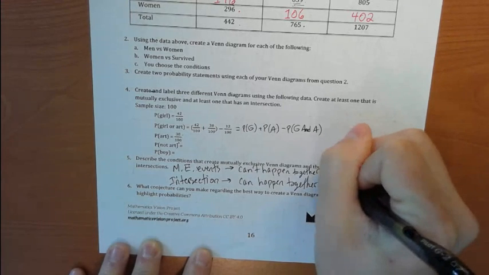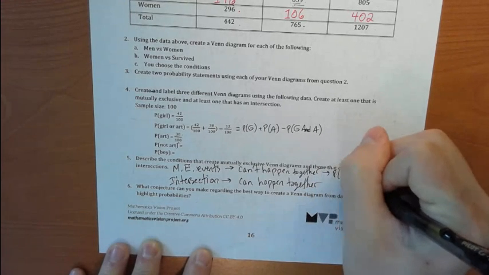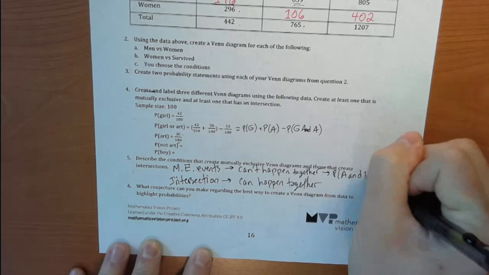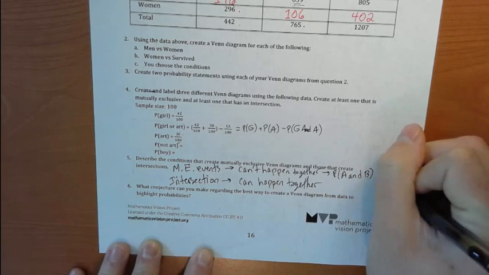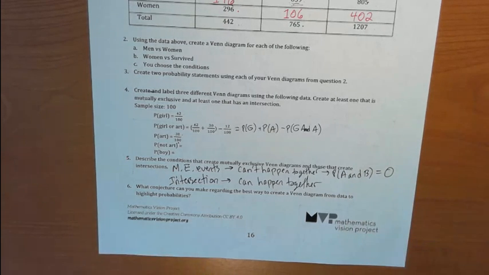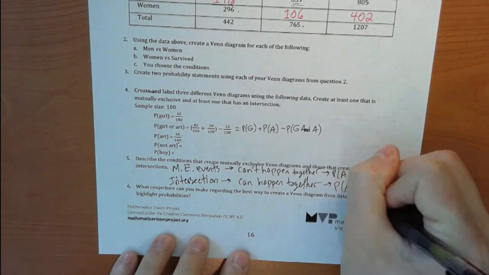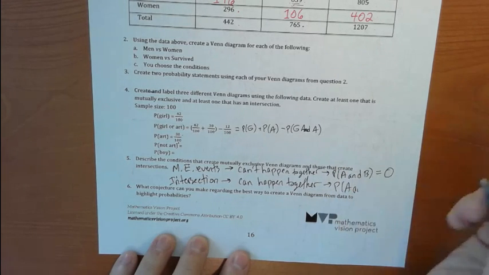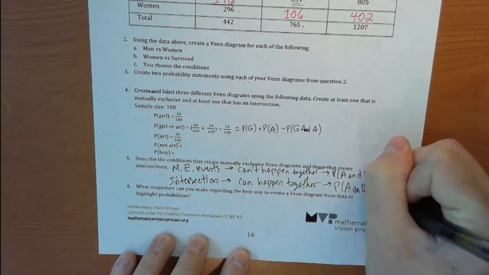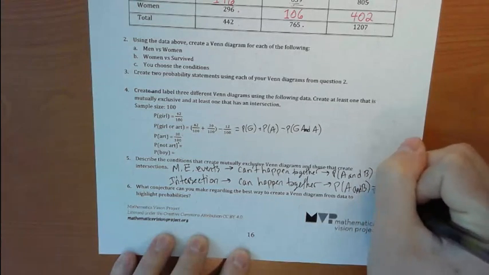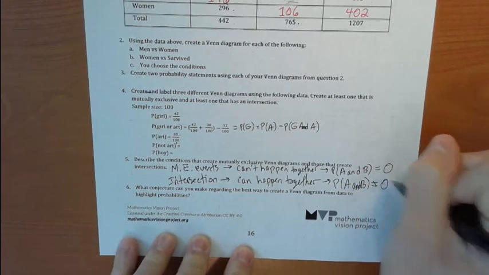And additionally, if you have two events, like the probability of A and B happening when they're mutually exclusive, that's just 0. Because if they can't happen together, the probability of them both happening, or the probability of something having both, is 0. And so for events that can happen together, the probability of A and B does not equal 0.